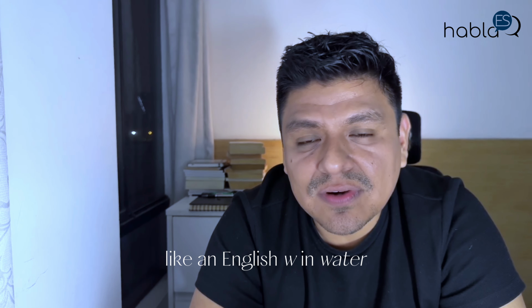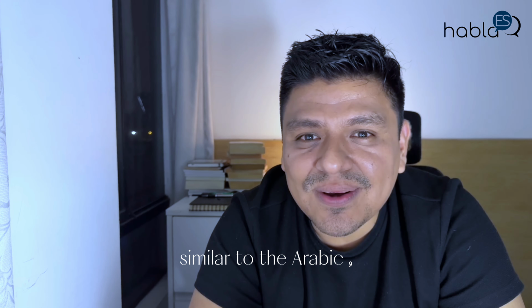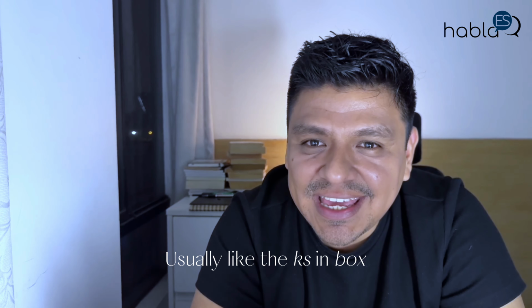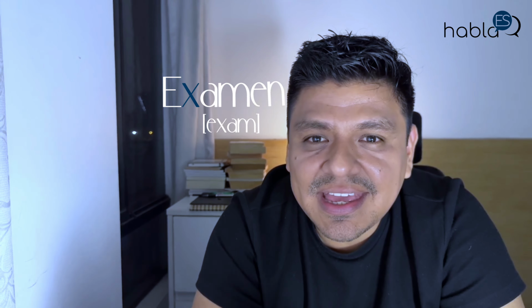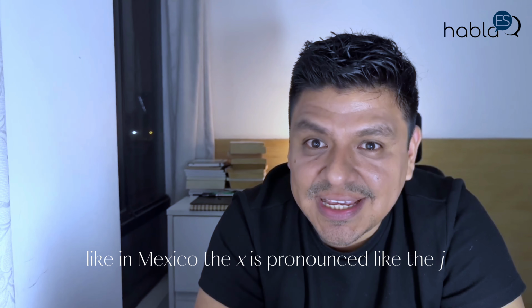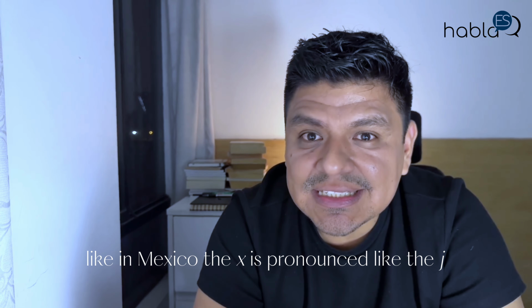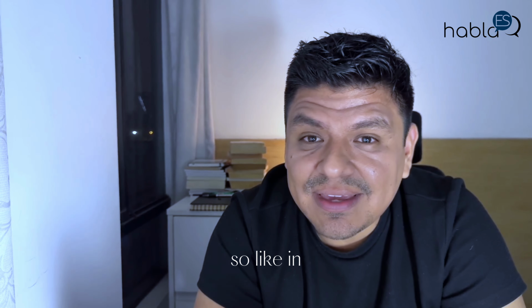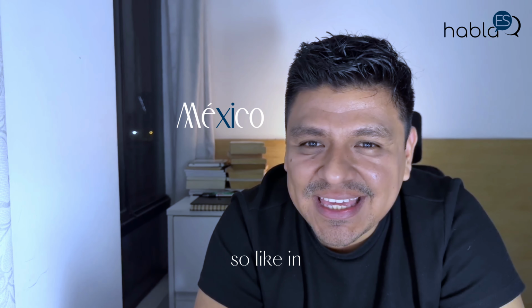Double V. Like in English, W in water. Similar to the Arabic wow. Whiskey, windsurf. Letter X, X. Usually like the KS in box. Similar to the Arabic taxi, taxi. Examen, examen. In some words of indigenous origin, like in Mexico, the X is pronounced like the J. So, like in Mexico, México.